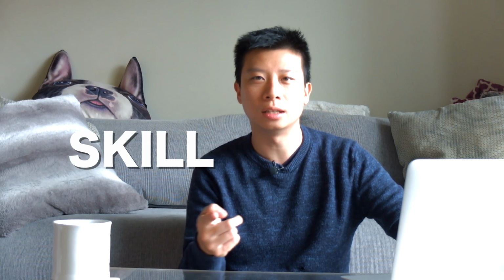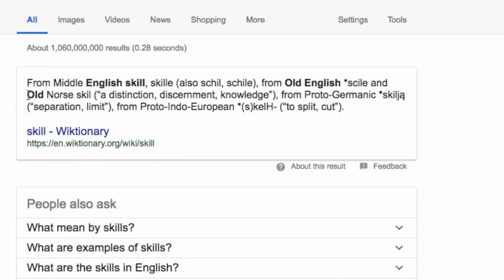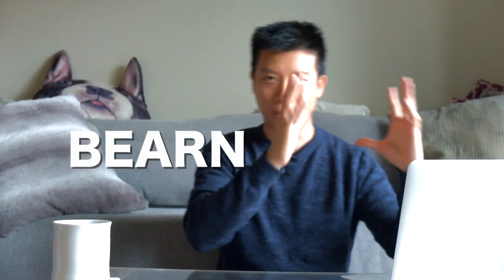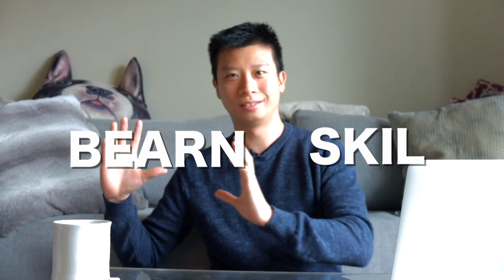I'm thinking, well, how about let's use another word. Let's use the word skill. Skill is good. That kind of changes it up a little bit more. So I did another quick search on my computer. So this time I'm pulling the spelling from an old Norse way of spelling it, which is like an old Germanic way of spelling it. And it's spelled S-K-I-L. So we have bearn, and now we have skil.